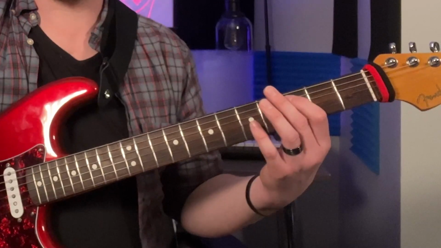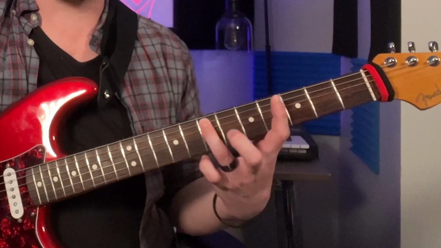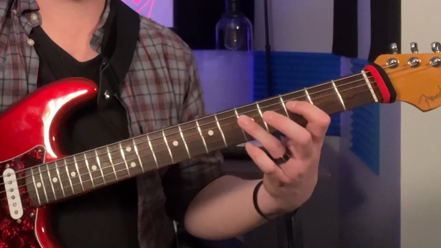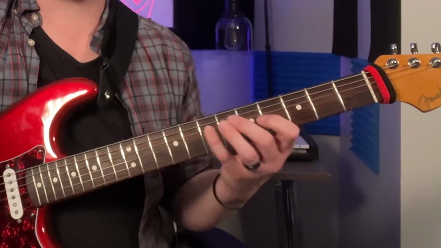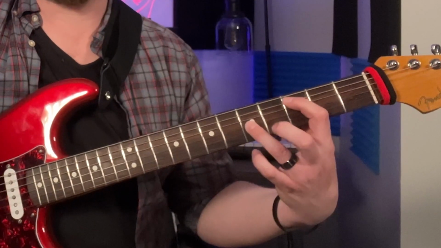The first step is getting your major scale. In this lesson, we're going to be in the key of C major. If you do whole step, whole step, half step, whole, whole, whole, half step, starting on C, you would get the notes C, D, E, F, G, A, and B, back to C.